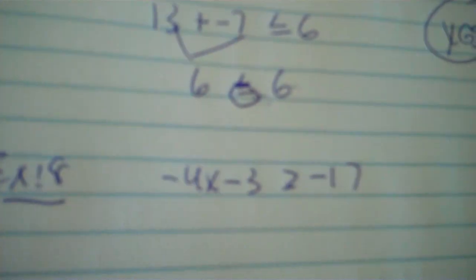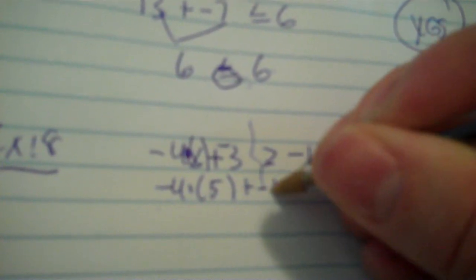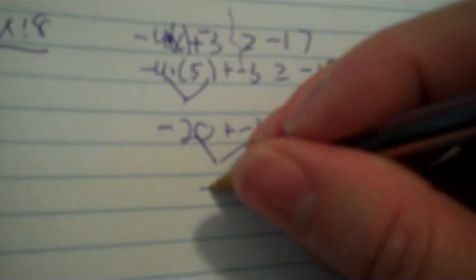Negative 4x minus 3 greater than or equal to negative 17. X equals 5. So the operations, negative 4 times x minus 3 plus negative 3. Replace your x with 5, then conduct your operations to see what comes over here. I know the value is negative 17 over here. What's the value over here? Well, we have to times. It'd be negative 20 plus negative 3 greater than or equal to negative 17. Then I need to add. That would make negative 23.